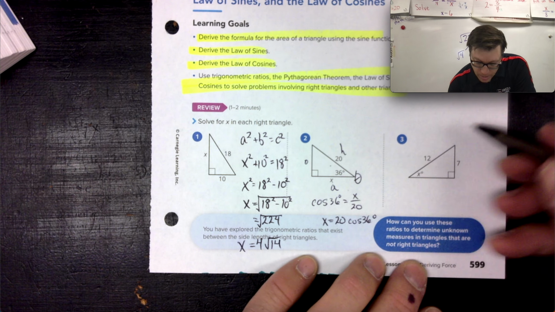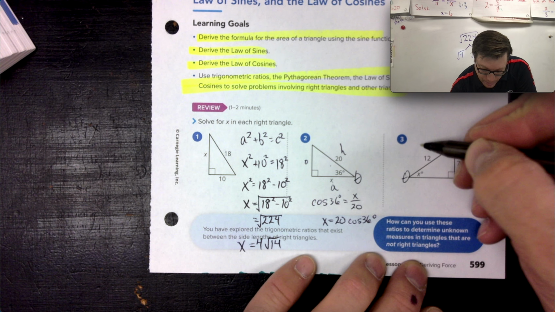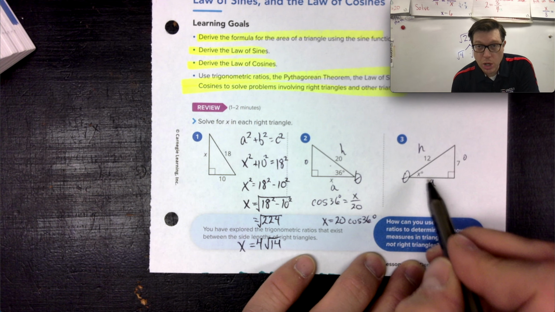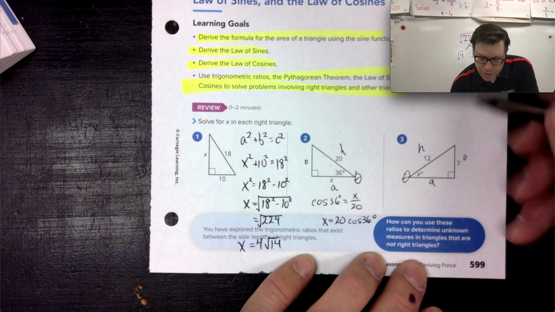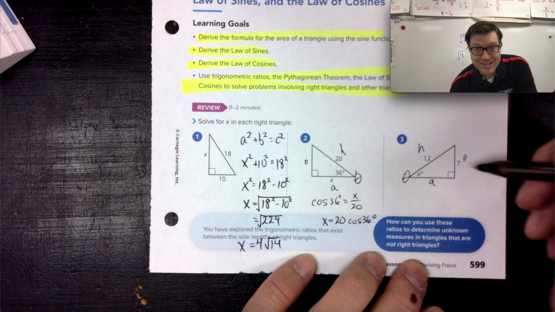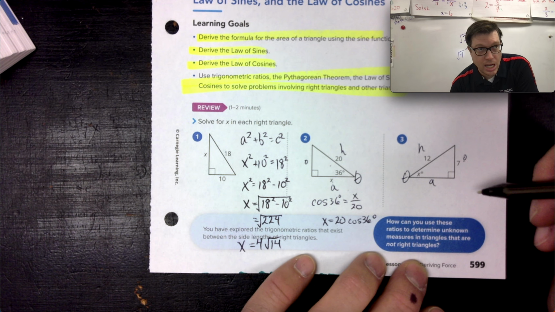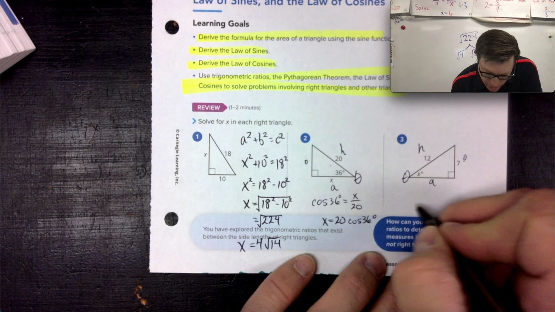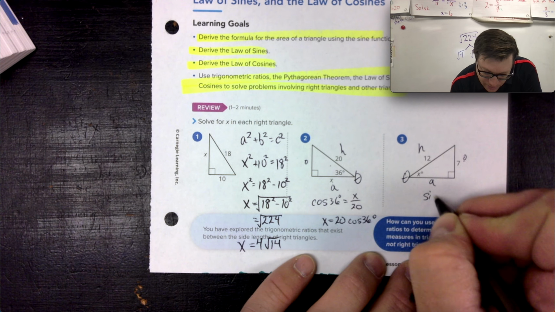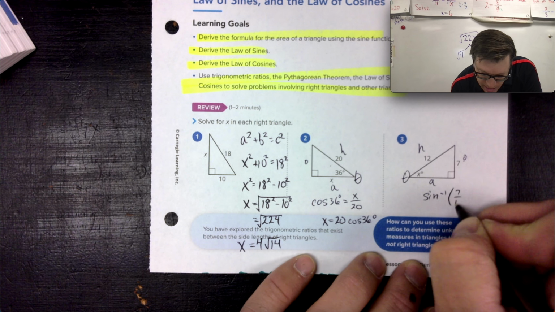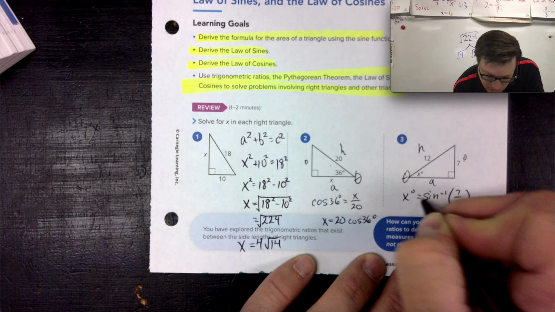Now, last one. We have theta, SOHCAHTOA. We don't know the degrees, but we do know O and H, which is sine. So SOHCAHTOA, sine is O over H. So therefore we have sine inverse of 7 over 12. That's going to be what x degrees equals.